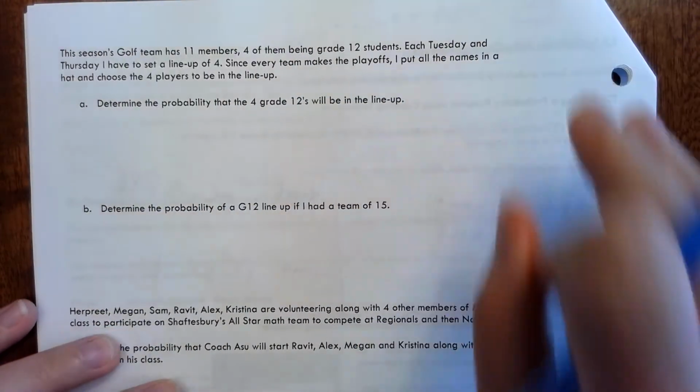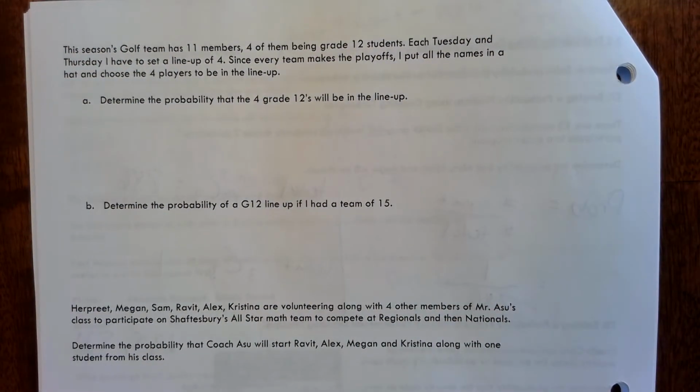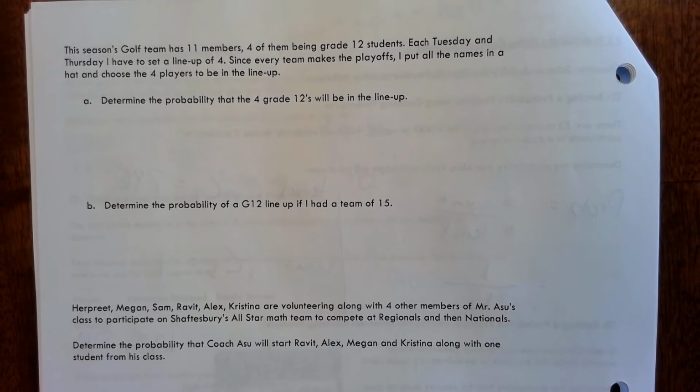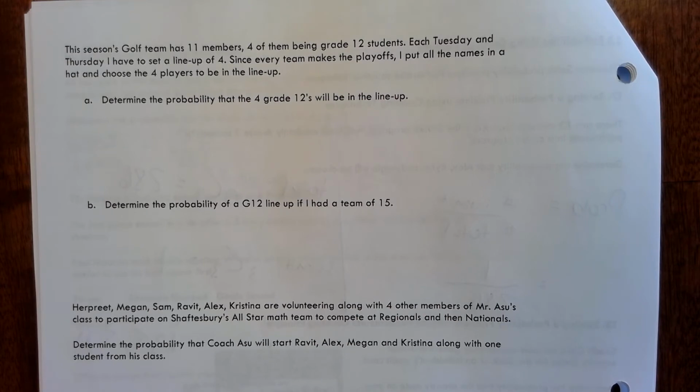This season's golf team has 11 members. 4 of them are grade 12 students. Each Tuesday and Thursday, I have to set a lineup of 4. Since every team makes the playoffs, I put all the names in a hat and choose 4 of the players to be in the lineup. Determine the probability that 4 grade 12s will be in the lineup.